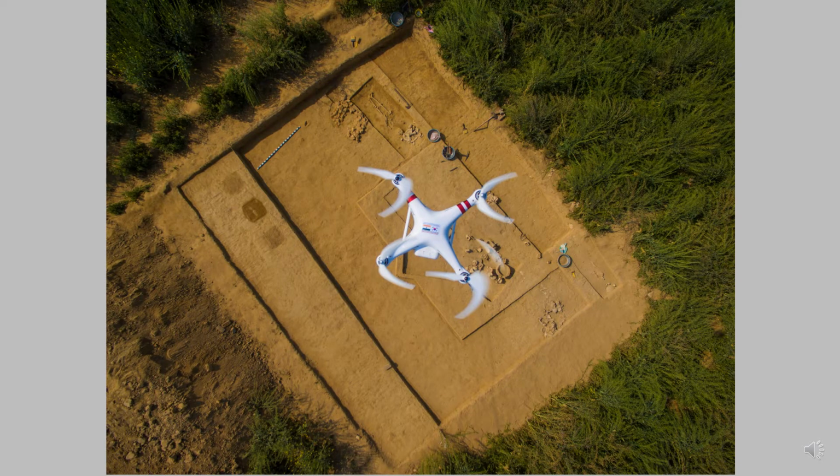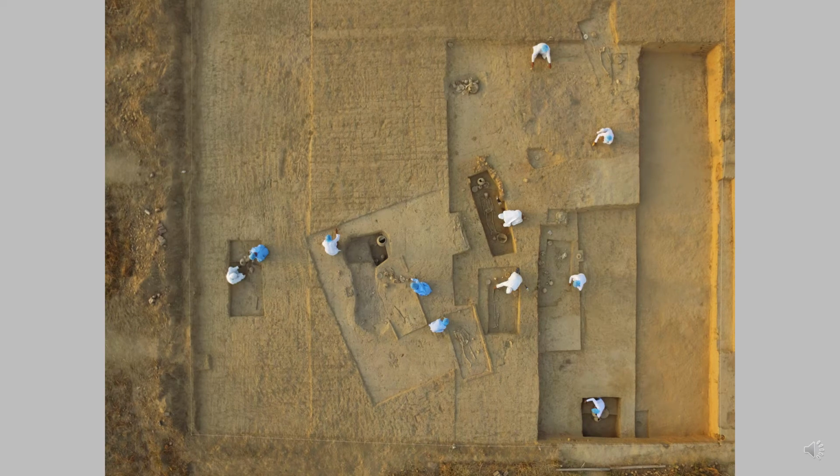The drone was very useful in recording everyday work at the excavation site. All the processes were recorded by the drone during the excavation. Many people worked at the necropolis area, and it was very difficult work. Everybody worked very hard, and we could get invaluable information from the site.